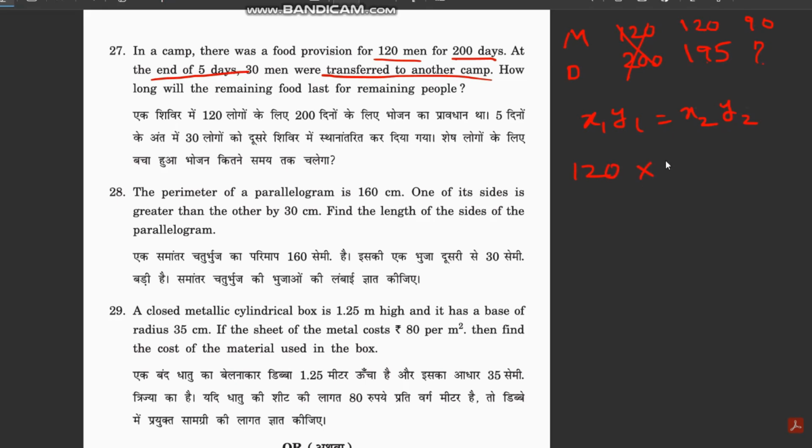120 into 195 is equal to 90 into y2. So y2 equals 120 into 195 by 90. 0 0 cancel. 3 3s, 3 4s, 3 6 is 18 and 3 5s. So what is 4 into 65?